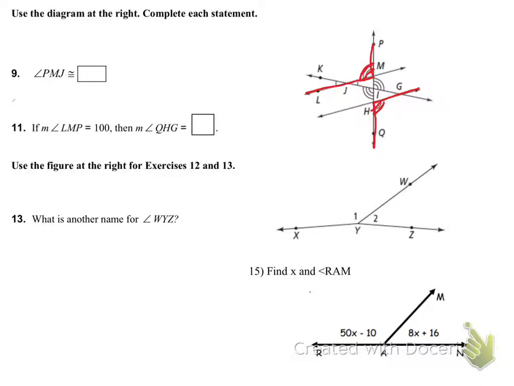So we could do several different ways to name it, but that angle, you could say it's QHG. You could also say that it's GHQ. And then you could even also say that it's just angle H. All right, then let's erase this.